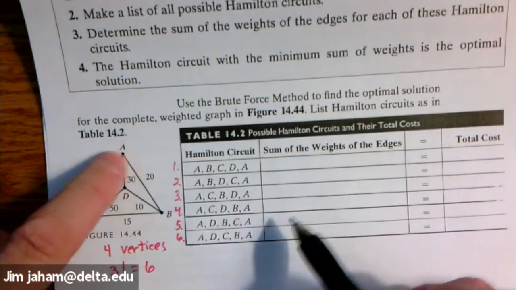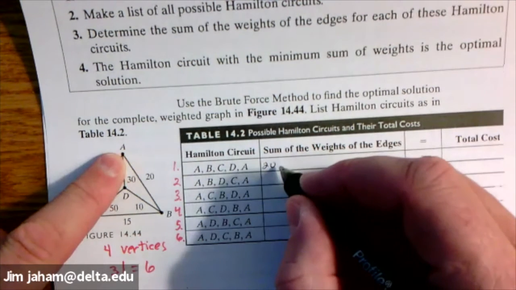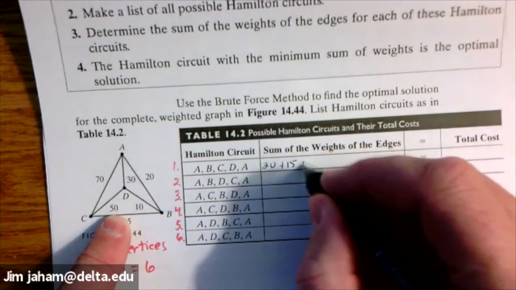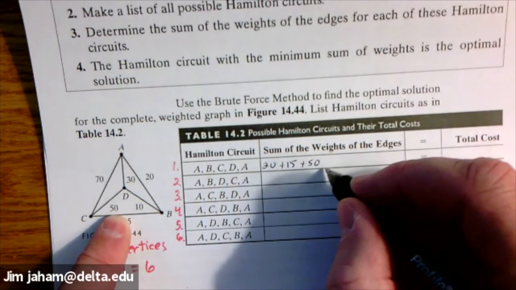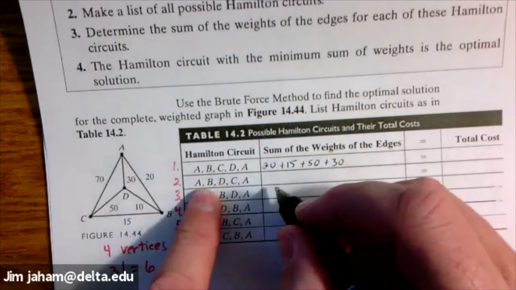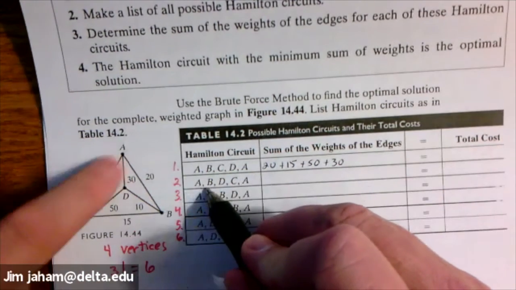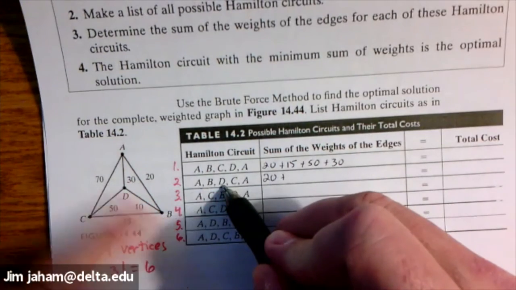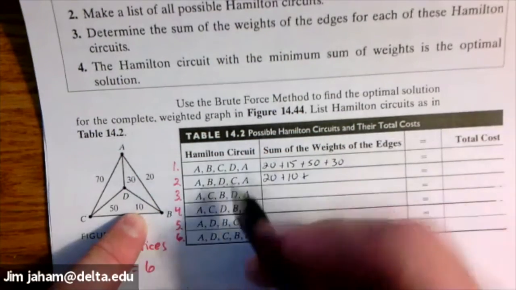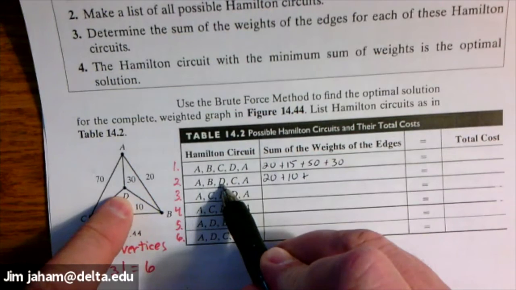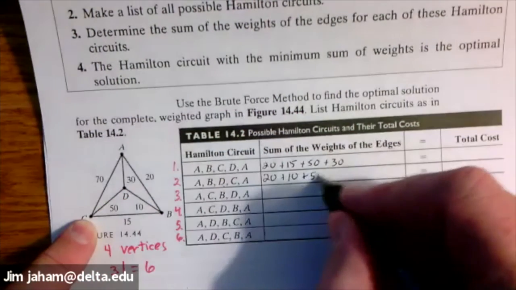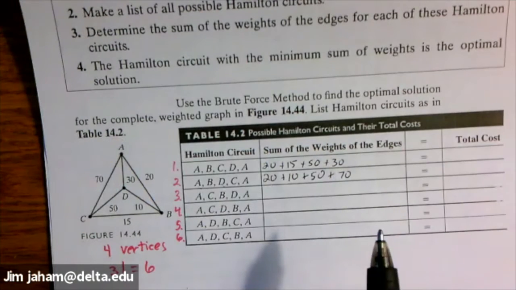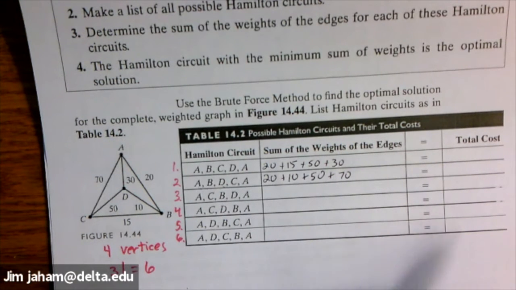All right, so we go from A to B, that's 20, and then over to C, it's 15, then over to D, that's 50, and then back up to A, that's 30. For this one, we go from A to B, again, that's 20. And then once we're at B, we go to D, it's 10. And then once we're at D, we want to then go to C, which is down here. And then finally back up to A, which is 70. And on and on and on.